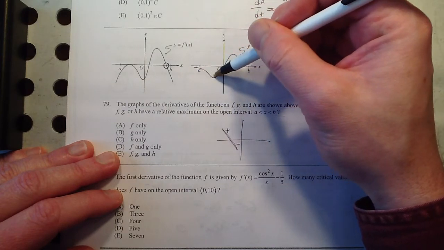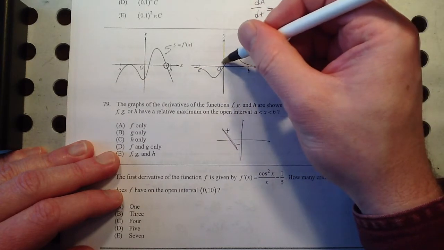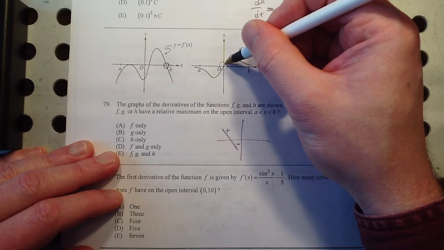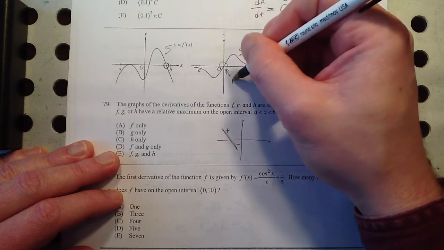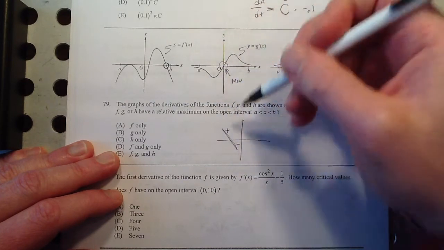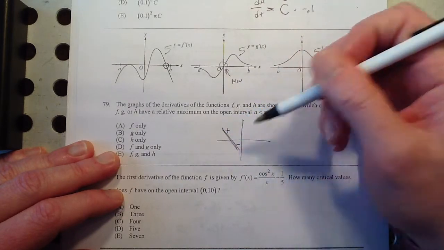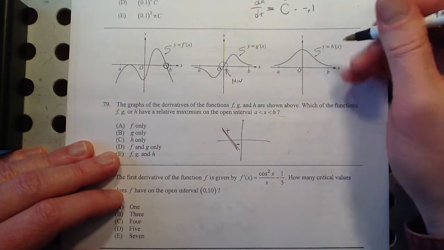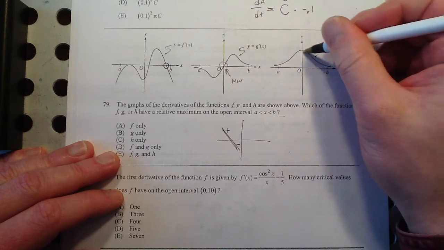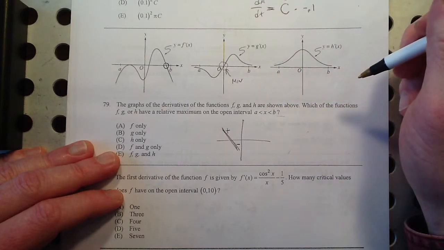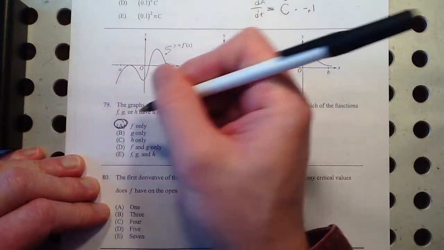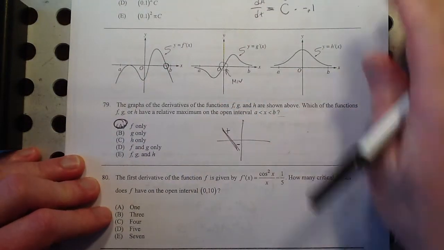This doesn't. That would be a minimum, right? But it doesn't have any maximums. To have a maximum, it's got to cross from positive derivatives going up to negative derivatives going down. And this one's always increasing, so that doesn't have any maximums or minimums. So it's just f. And we have seen that one before.